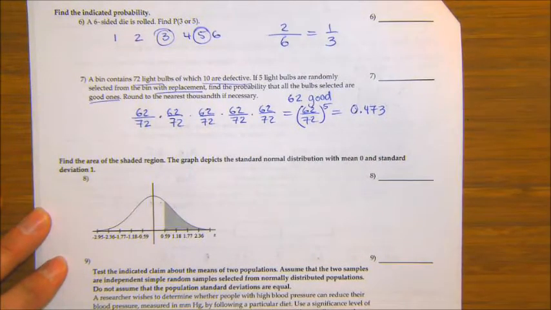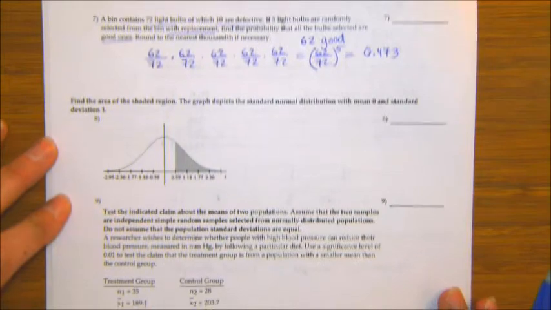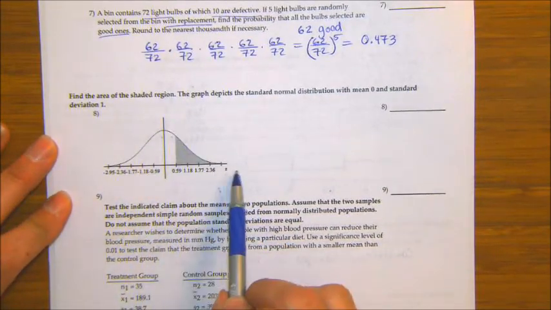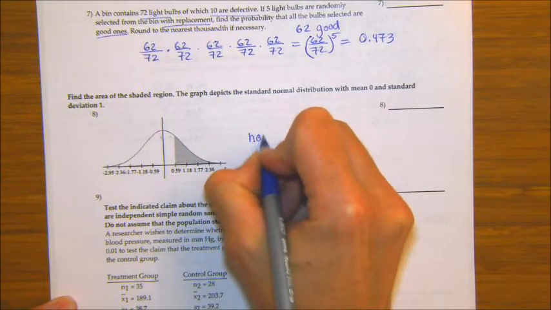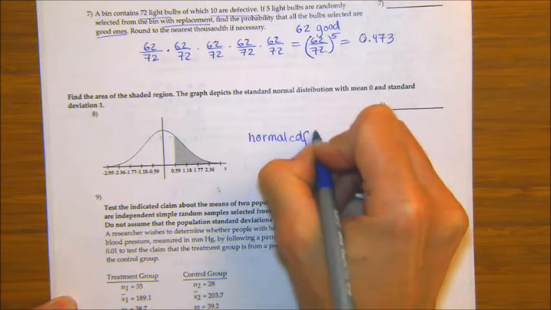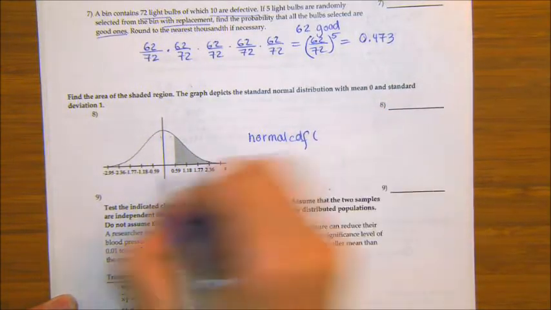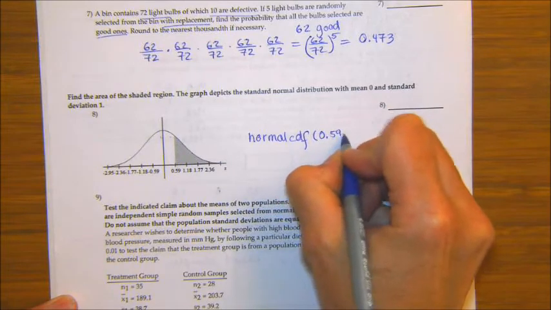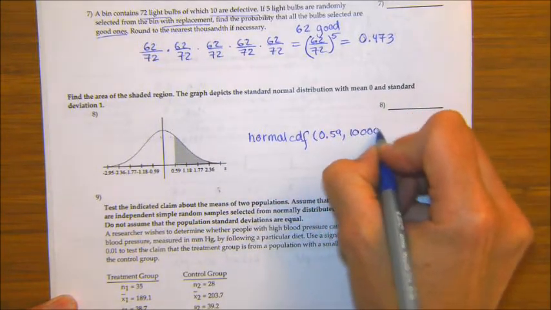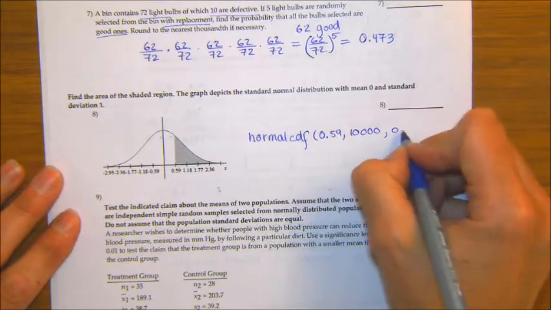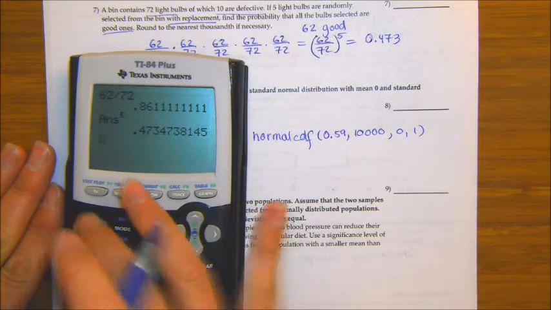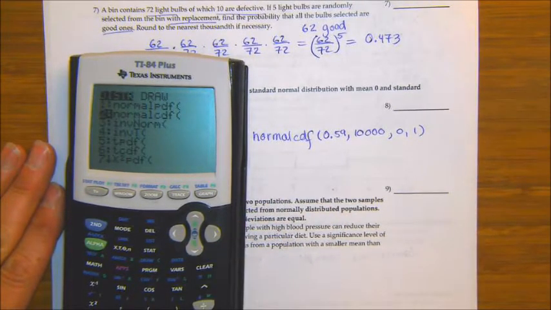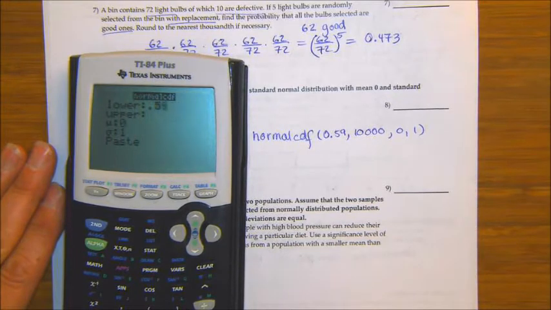Okay, number 8, find the area of the shaded region. The graph depicts the standard normal distribution with mean 0 and standard deviation 1. So we have a standard normal distribution. The area underneath the curve, when we have z-scores given, we're using normal CDF. We're going to start with the z-score where our area begins, which is 0.59, and we're going to end up with a z-score that's a very large value, so we can use 10,000, and then our mean is 0, our standard deviation is 1. So normal CDF, so second vars, normal CDF, starting at 0.59.